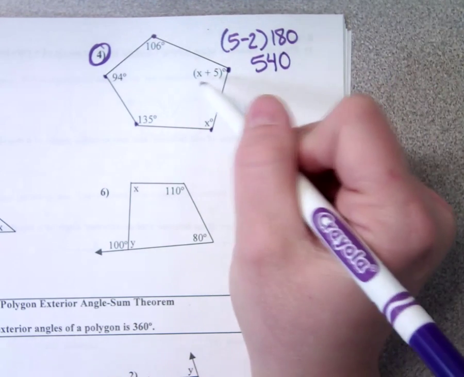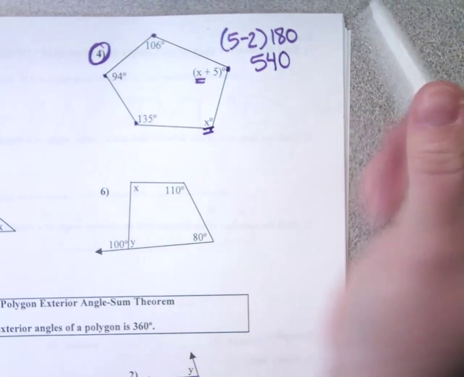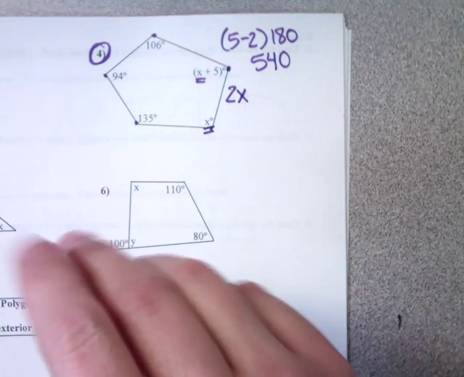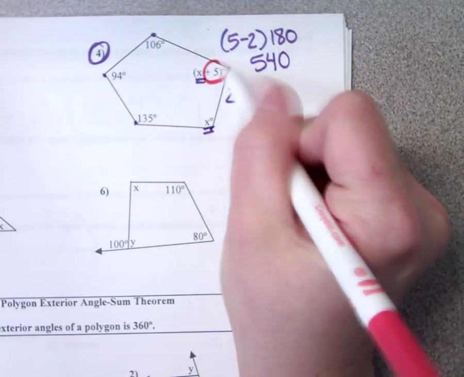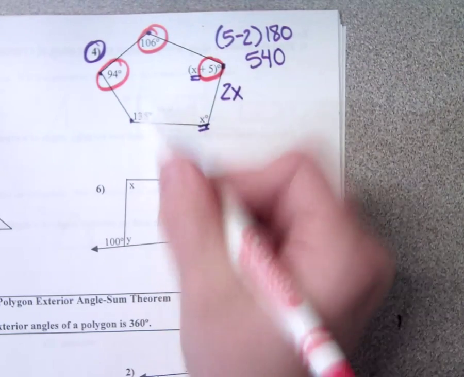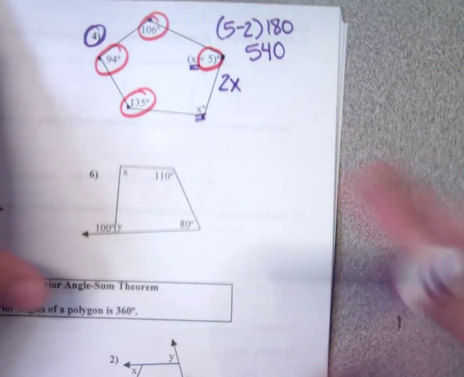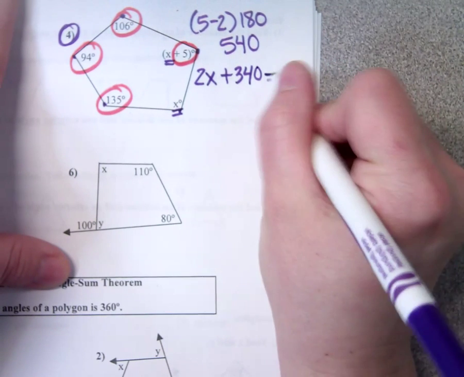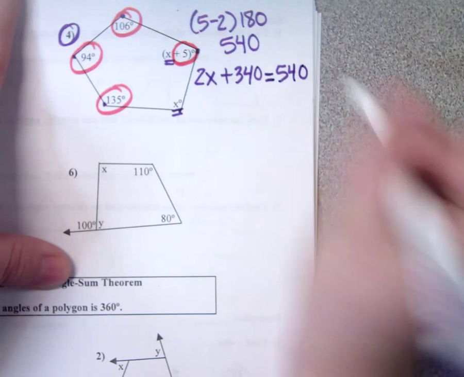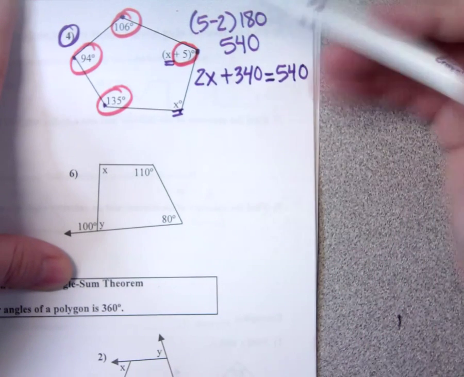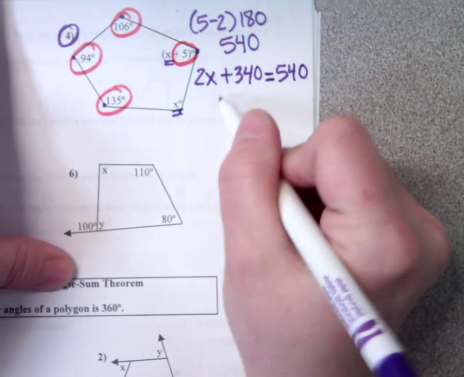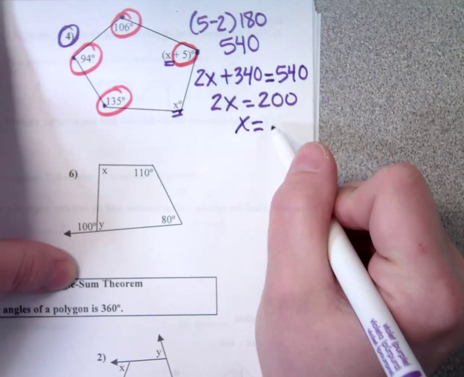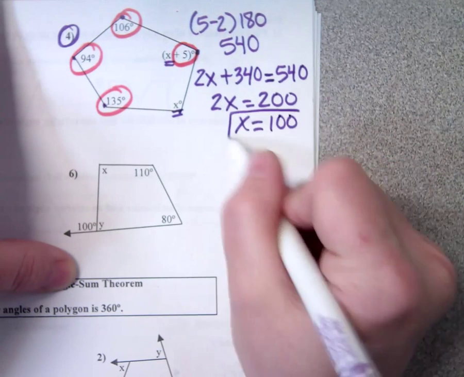So this one, I'm going to have more of an equation going on because you see more than one x in here. So I'm just going to start combining like terms. Here's an x and here's an x. What would you get if you added the x and the x? 2x. But then I'm going to start adding all my constants. What do you get if you add the 5 to the 106 to the 94 to the 135? 340. And those should add to be what? 540. Because that's what all your interior angles add to be. So, subtract 340. What do you get when you subtract 340? 200. And what do you get when you divide? 100.